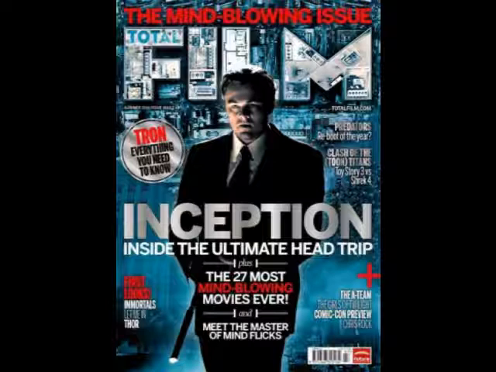Also, when it says "inside the ultimate head trip", this creates the impression that the audience are getting an exclusive look at what's in the magazine, something which everybody else won't know about, so they might want to know this inside information and be inclined to buy the magazine because of this.